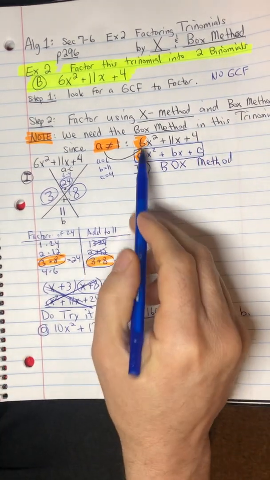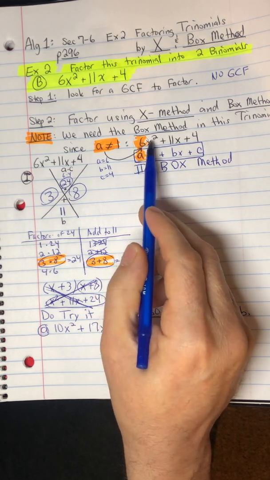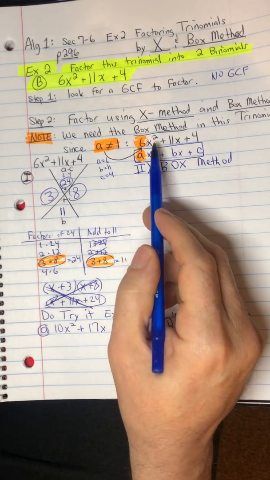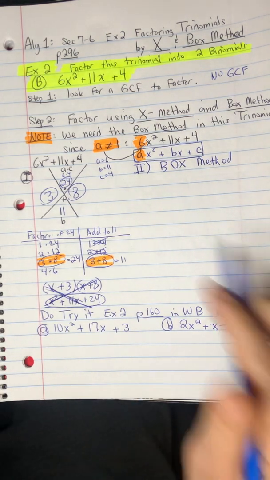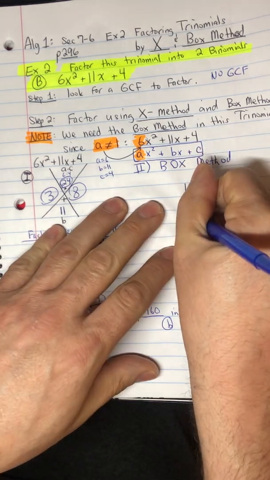So in this problem, because a is equal to 6, the first term in front of x squared is not 1, we have to do 2 steps, not just 1 step like we were used to. So let's go ahead and do that second step, box method. So I'm going to draw a box like usual.